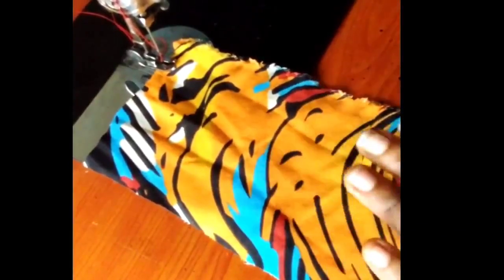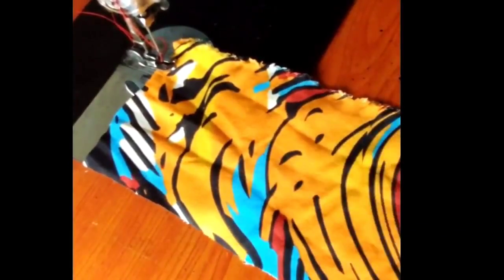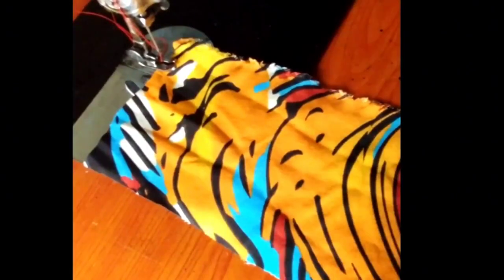Gathering. To gather this fabric, all I have to do is sew it down with a loose stitch, so make sure that your machine stitch is loose. You can also use your hand to gather your fabric. Just use your hand needle and sew it down loosely. If you want to gather your fabric, make sure that you don't back stitch at the beginning. Okay, so let me show you how to gather your stitch.